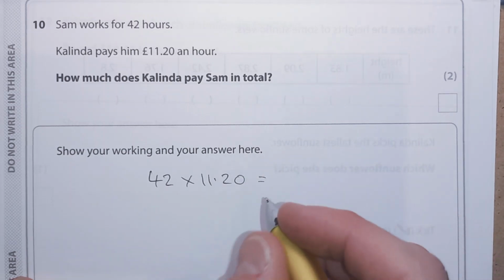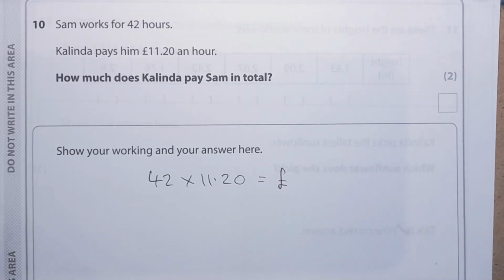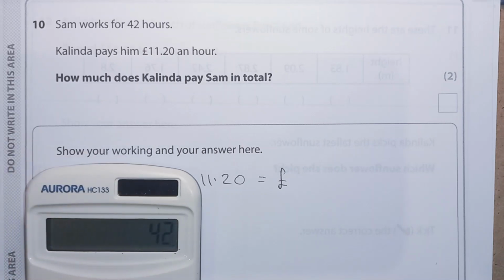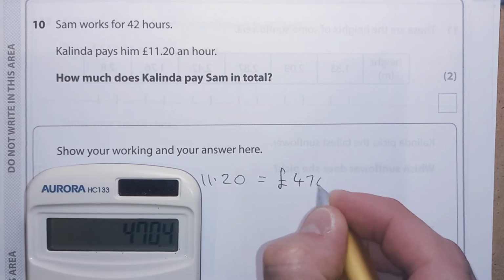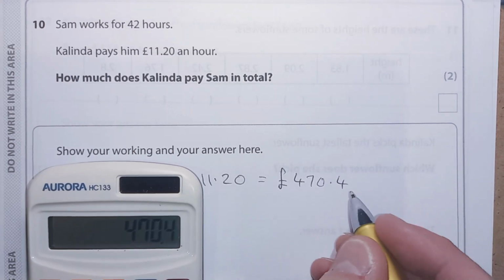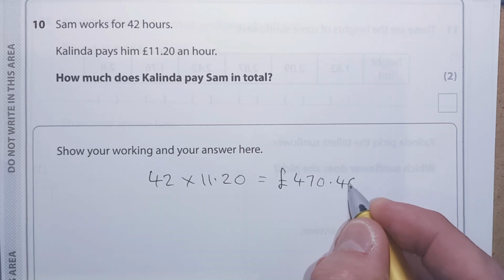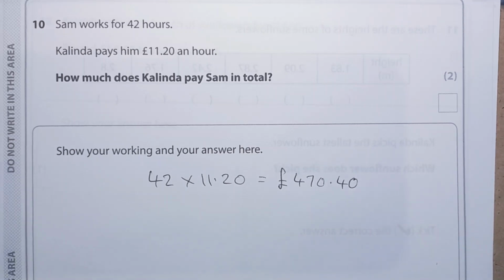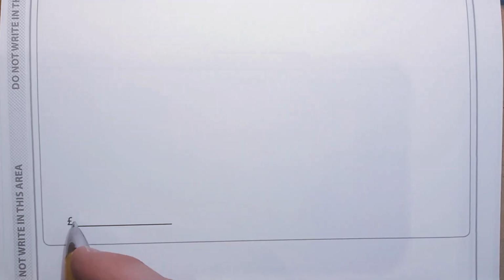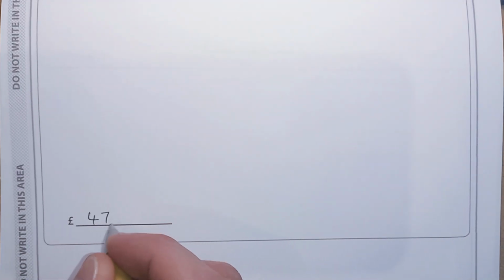And we know that our answer is going to have a pound sign. So 42 times £11.20, we get 470.4, but because it's money, we have pence, 2 decimal places, so it's going to have to be 40p. And then we write that on our answer line. They've already put the pound sign in for us, so we can just put the 470 and 40p. Do not put p at the end. If you do, you lose a mark. We've got the pounds here, so we don't put the pence in as well.